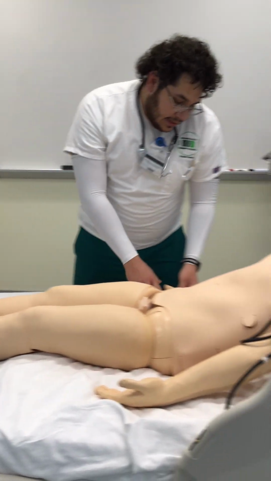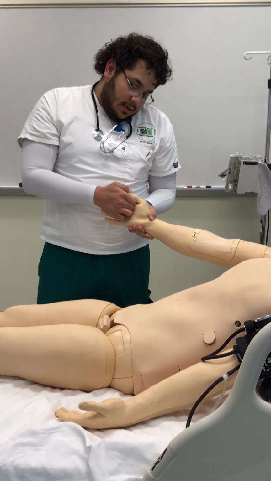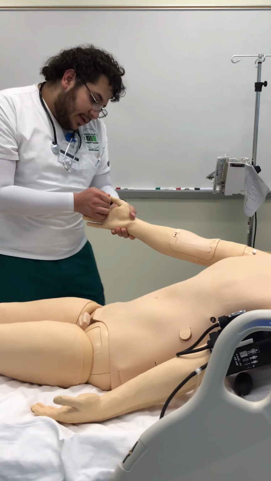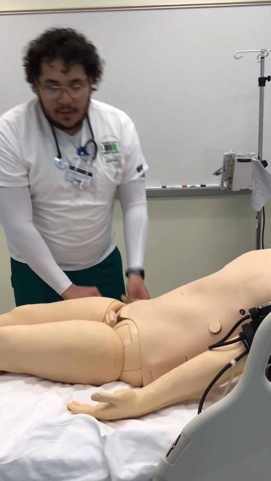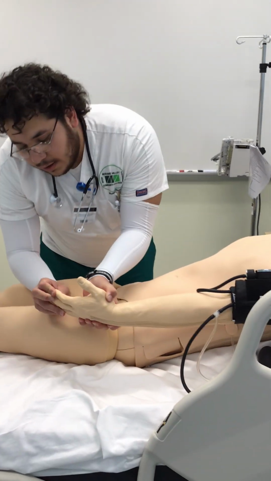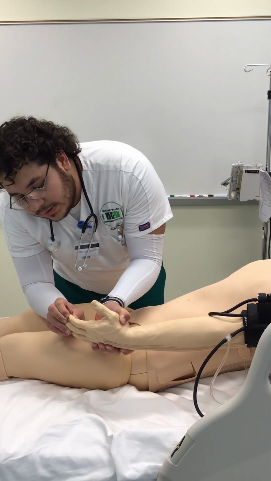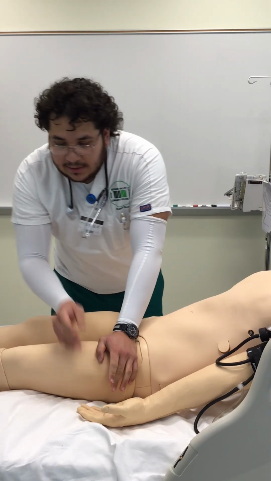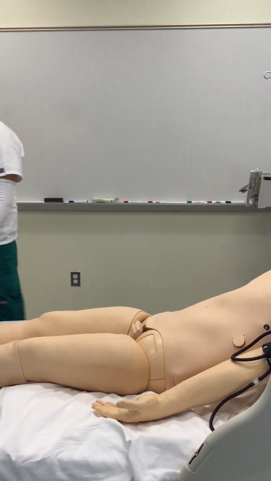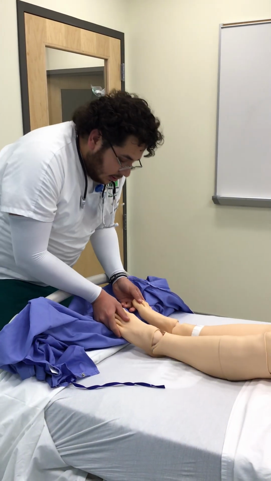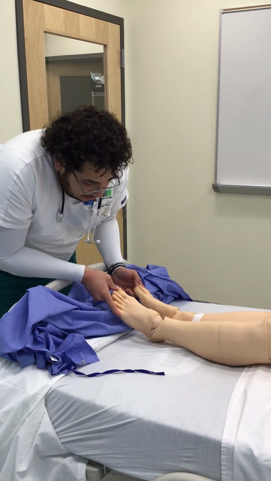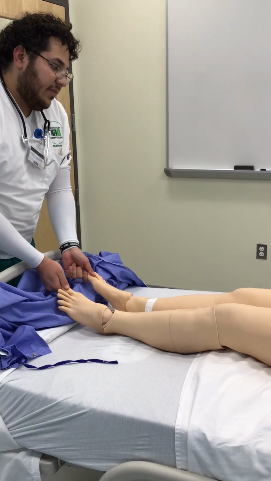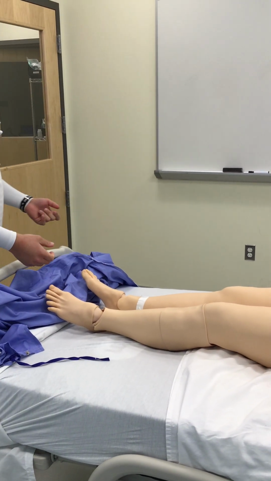We will then assess the condition of their nails as well as capillary refill. We can see that the nails of the hands are clean, no signs of cracks, as well as capillary refill being less than 2 seconds bilaterally. We will check the toenails. Toenails are clean, intact, no cracks, and we will be assessing for capillary refill less than 2 seconds bilaterally.